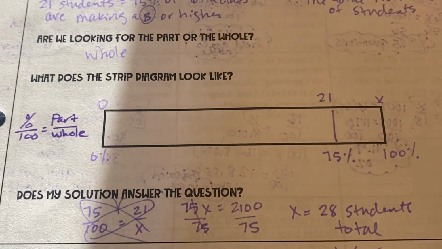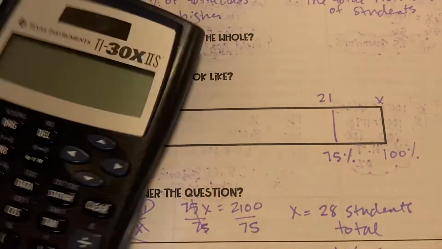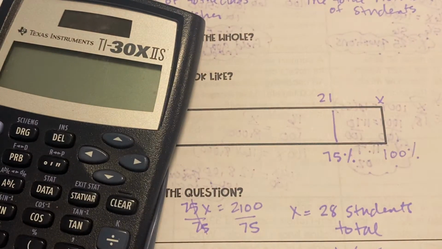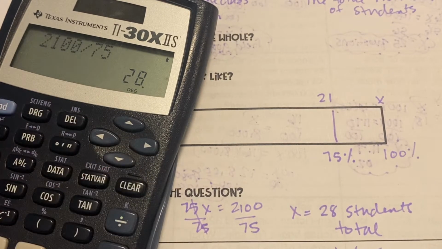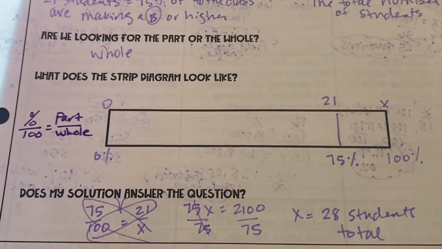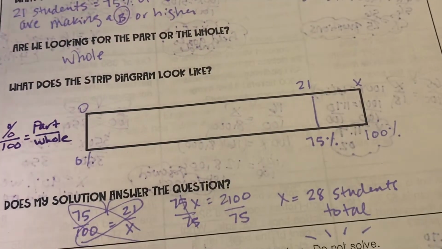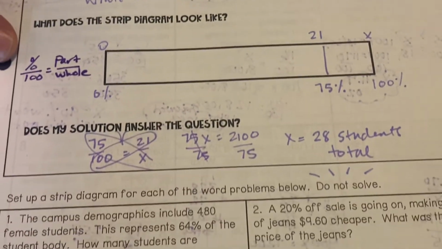So 2100 divided by 75. It's okay to use a calculator for that. Oh, okay, there we go. 2100 divided by 75 is 28. So 28 students total. Again, you can do all the long division out, but we haven't practiced that yet this year, so it's okay to use the tool of the calculator for now because we are focused on solving with percent proportions. That's the skill we are practicing, okay?